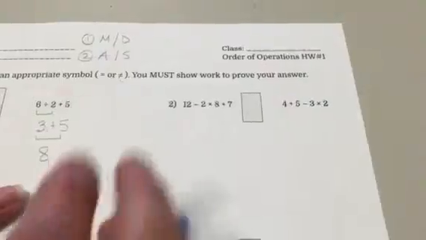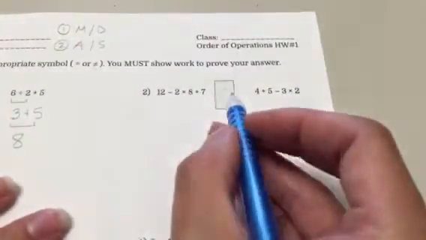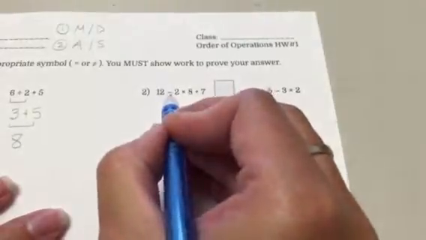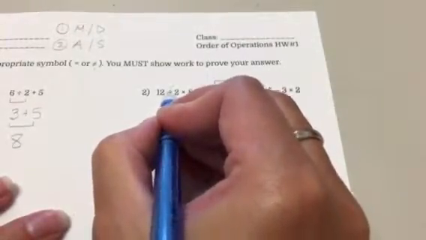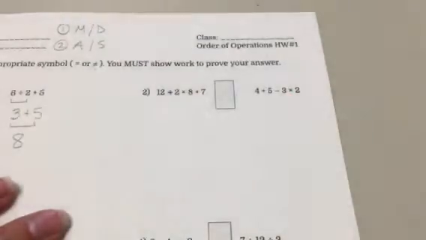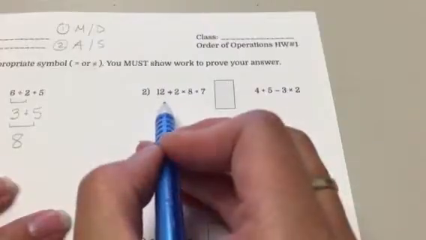Let's try one more together. Now number 2 is going to turn out as a negative, so what we want you to do is change this subtraction sign to a plus sign. So do that on your paper first. Okay, we're going to do the same thing. We're going to start on this side.